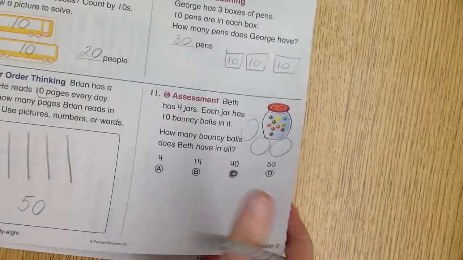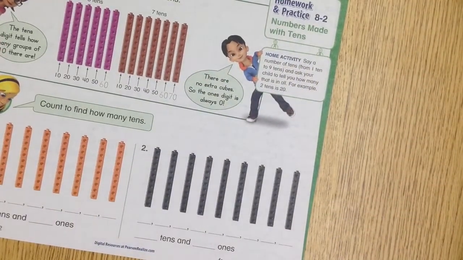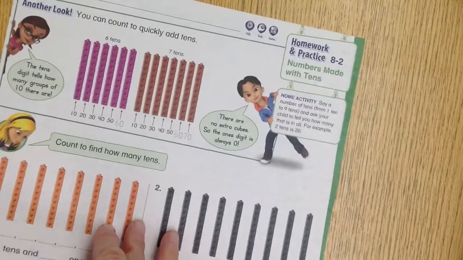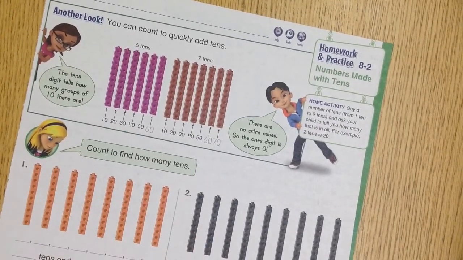All right, it is time for you to do the homework page 459 and 460. When you're done, turn the video back on and we will check your answers.